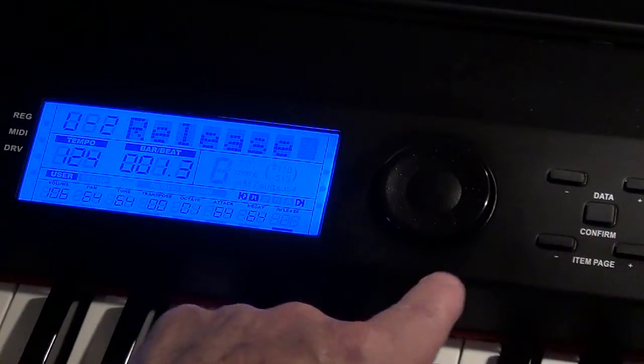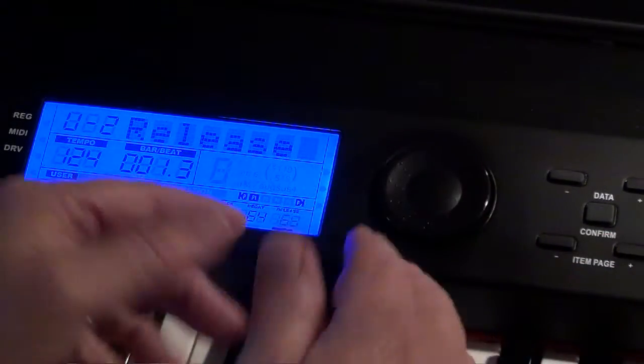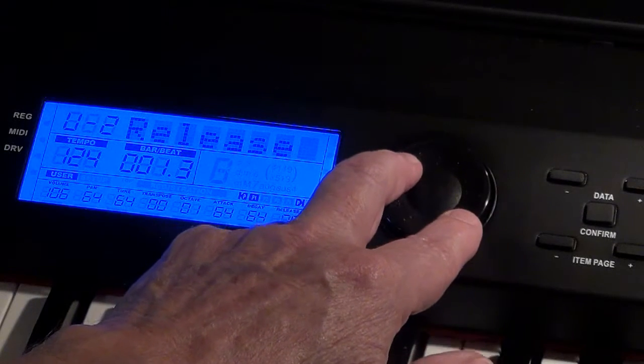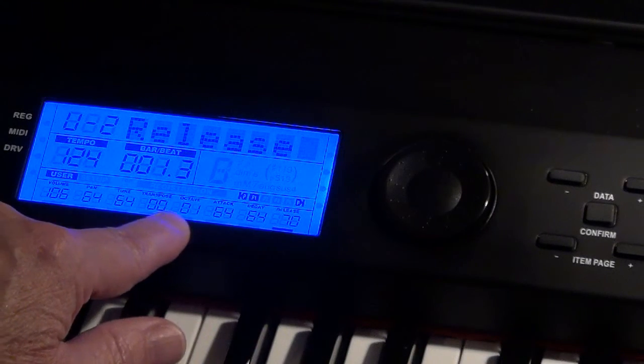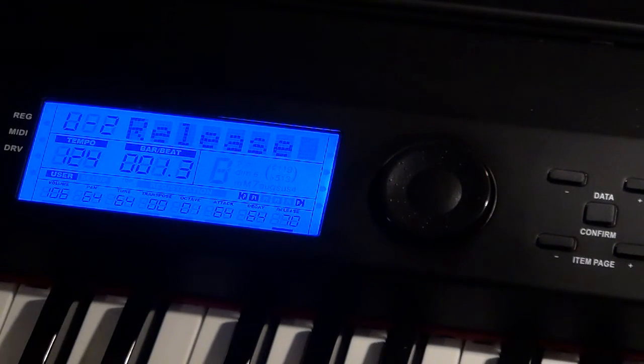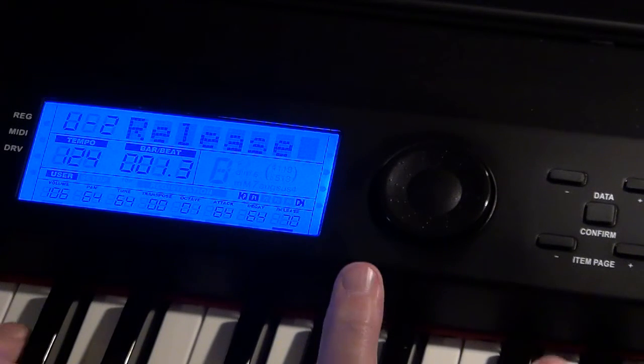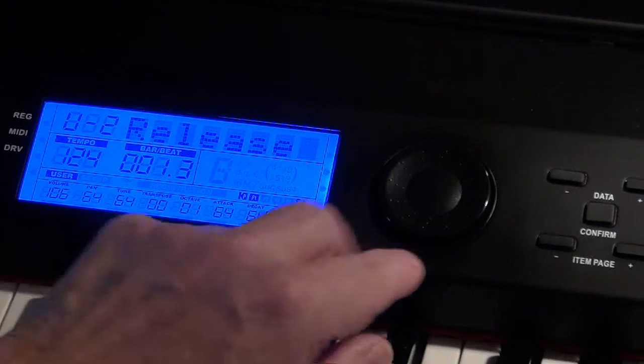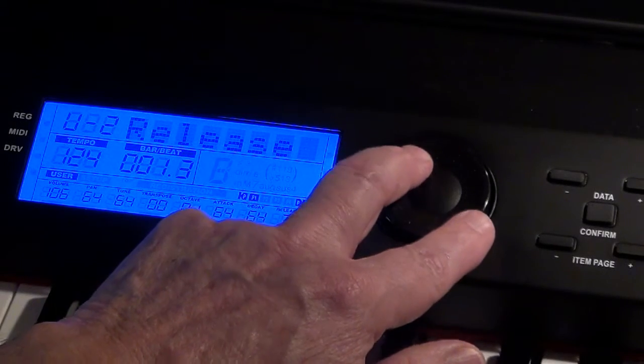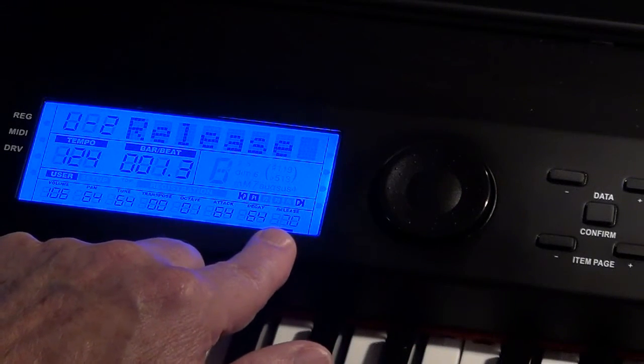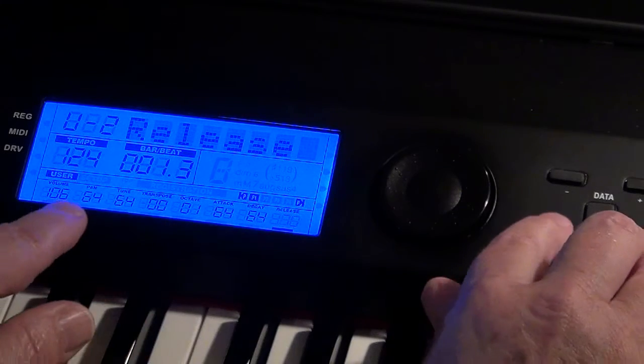Give it not so much release on that, because it's a smaller string, it's a shorter string, because we're taking it as if the pianist is playing like that. But those strings, they're shorter, the top ones, the top string, so that's going to cut off a little bit sooner. And while we're on the subject of that, let's adjust the panning.